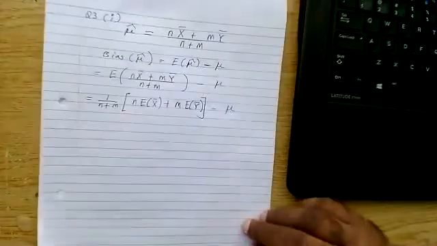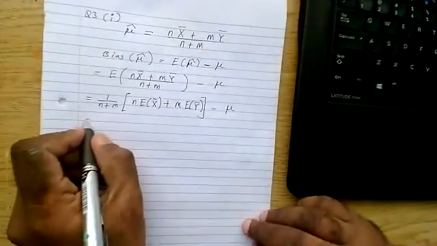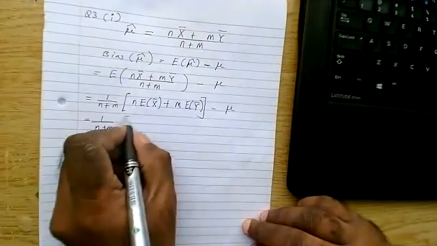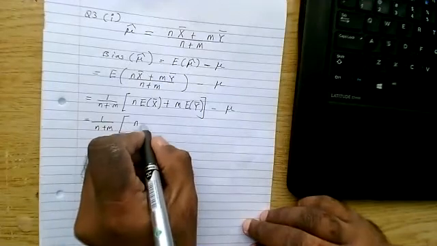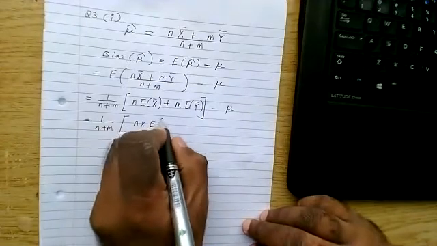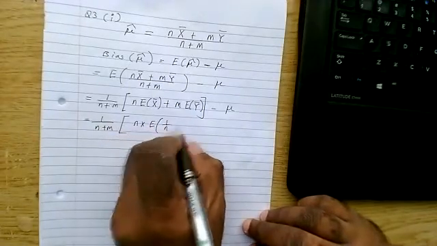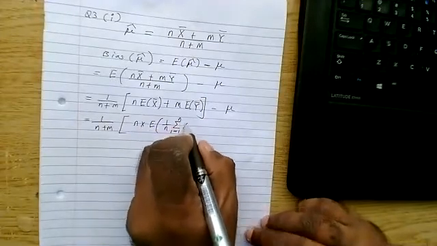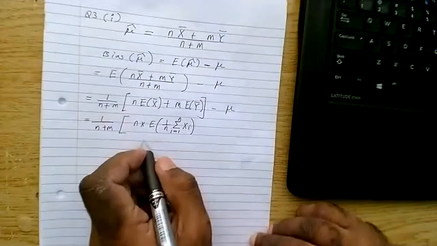Okay. Now the x bar, we know that x bar is 1 over n times the sum of xi's, right?